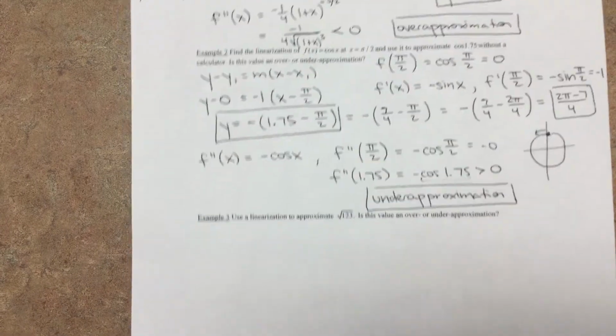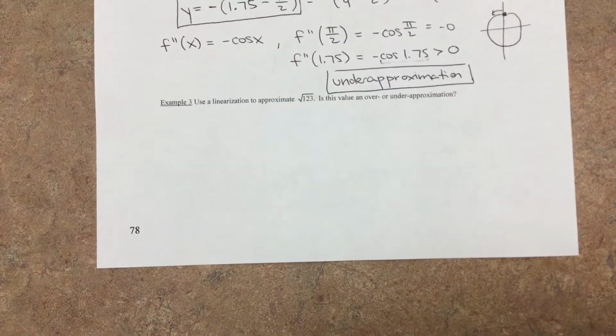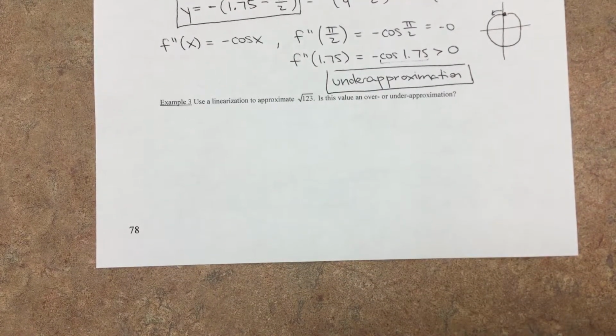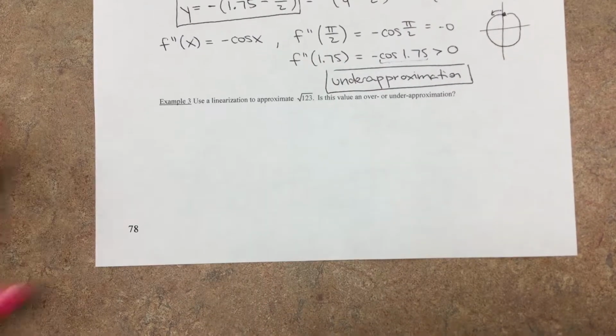Okay, and then last example here. So I gave you guys some slightly different directions for this one, just so you could get used to it either way. So this one, we are kind of creating our own equation. We're gonna go off of that. So this one, you figure out what your f of x would be.